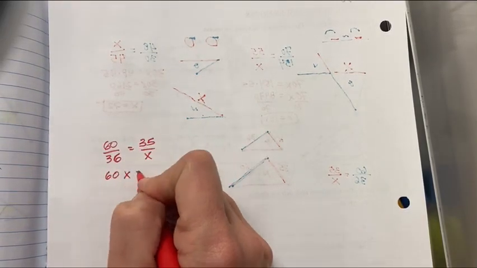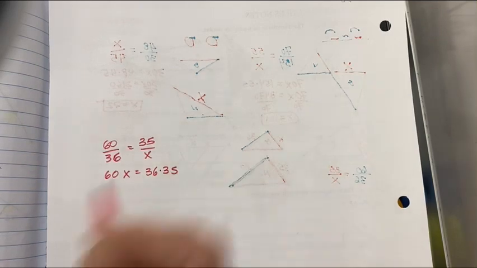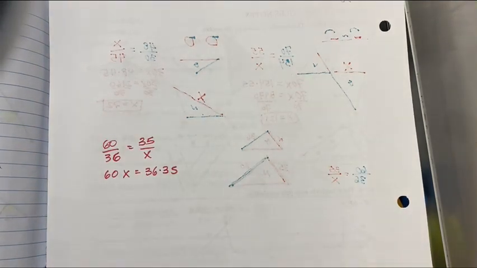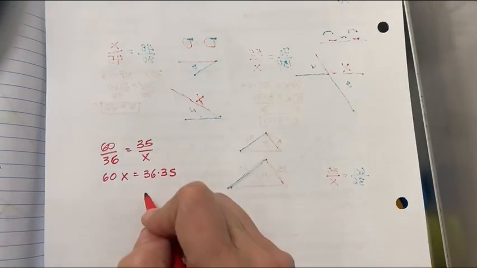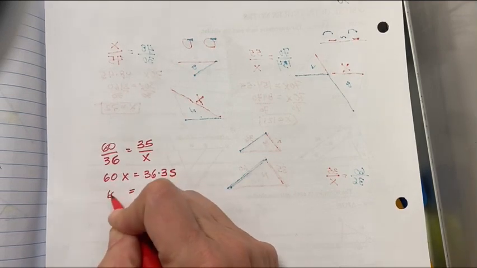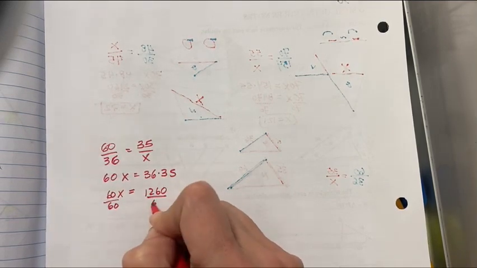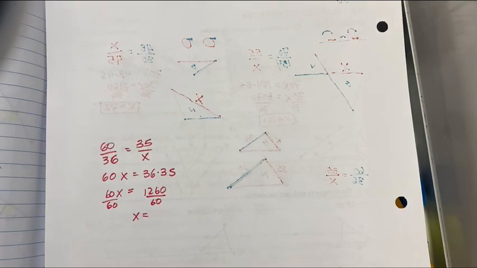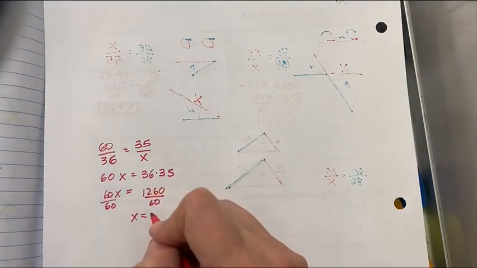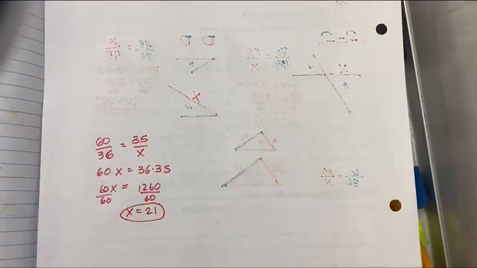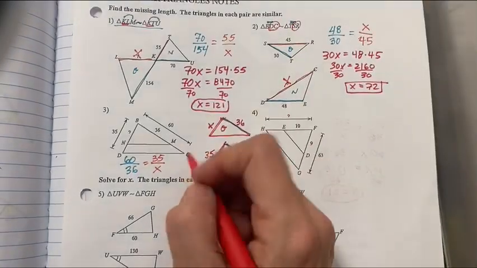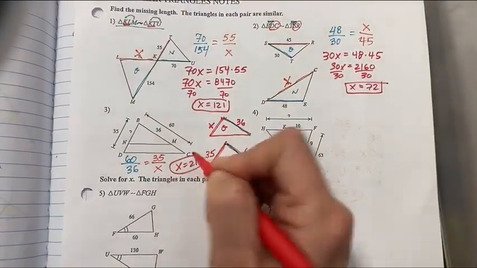60 times x. Yep, so I'm just going to transfer. I got x is equal to 21.